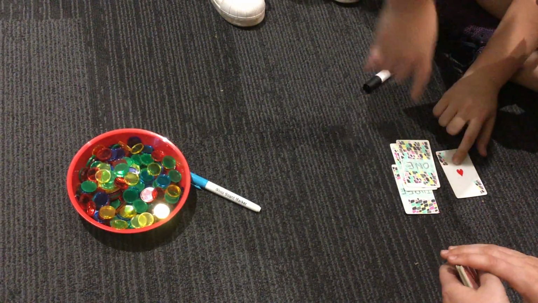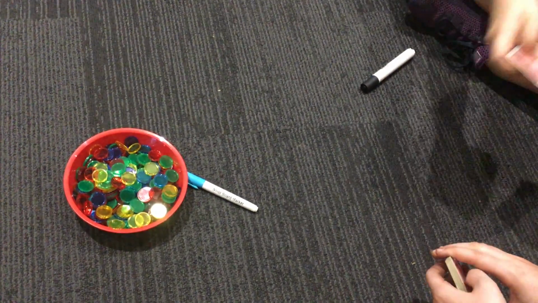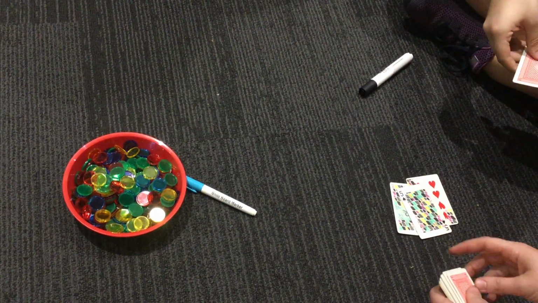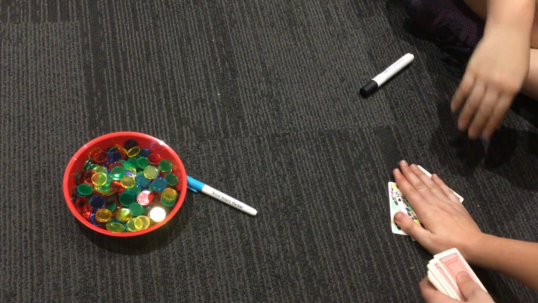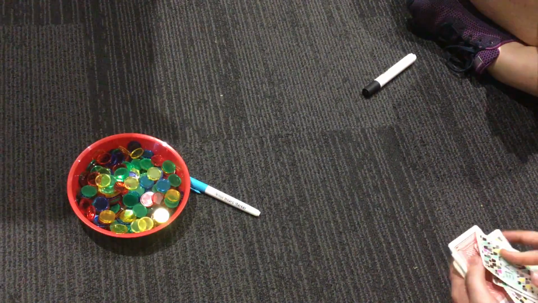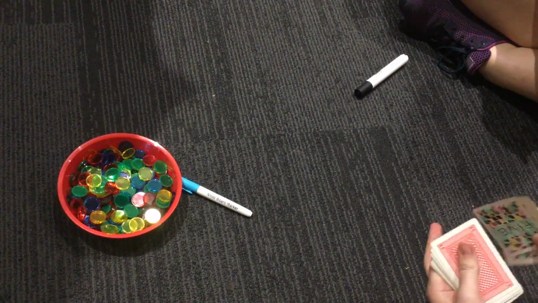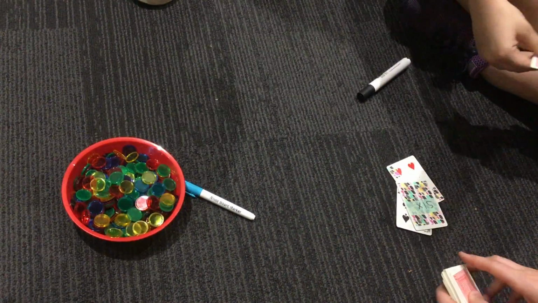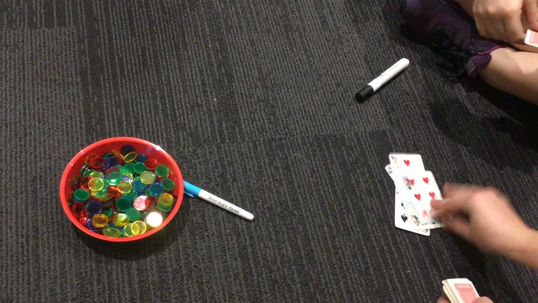Is that a snap? Yeah, so then you get to take the cards. Remember to pay attention when the picture ones come. Did you get a snap? What numbers do you have? 9. 1, 2, 3, 4, 5, 6, 7, 8. Oh no, that's yours. 10, so now she gets the cards because you accidentally snapped.